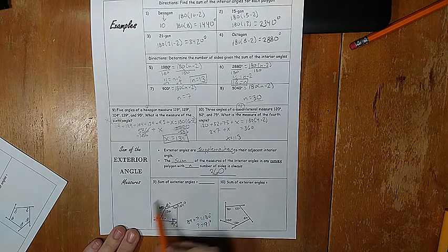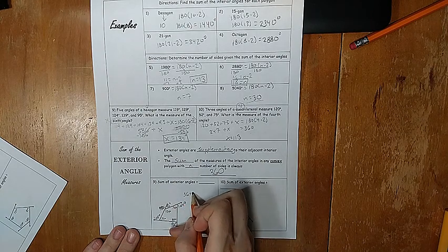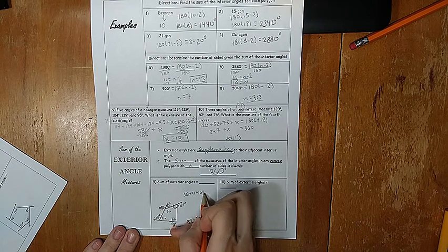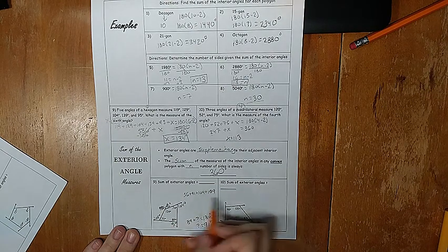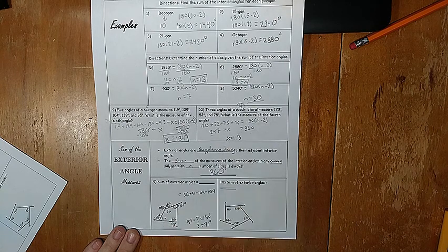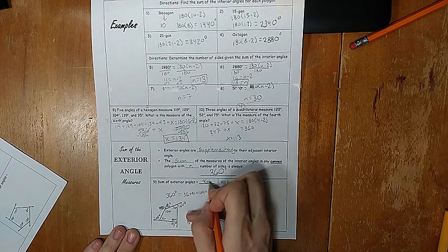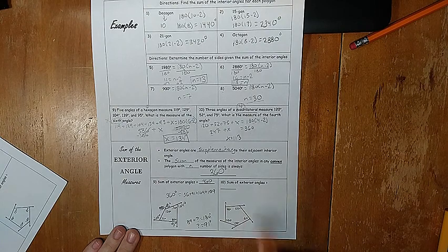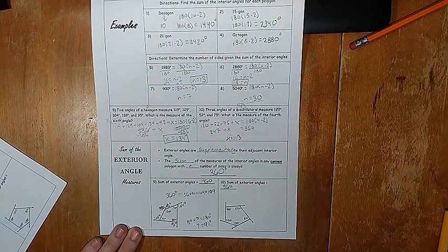So if I look at the exterior angles and add them all together, we would have 56 plus 91 plus 104 plus 109. If I add all of those up, you get, drum roll someone, 360 degrees. So for all of these, it should be very easy. What's the sum of this figure right here? Pause the video. The sum of the exterior angles is going to be 360 degrees. Isn't that awesome?